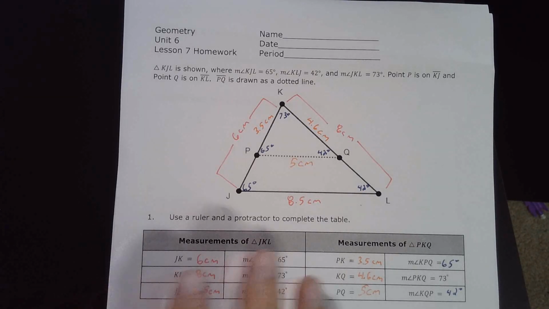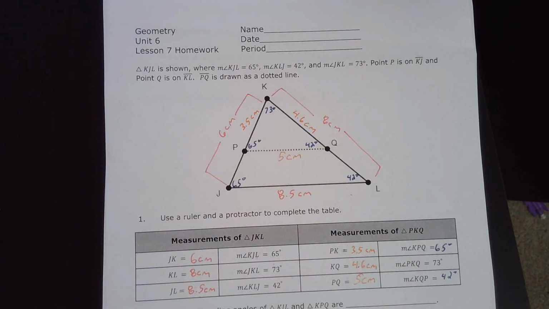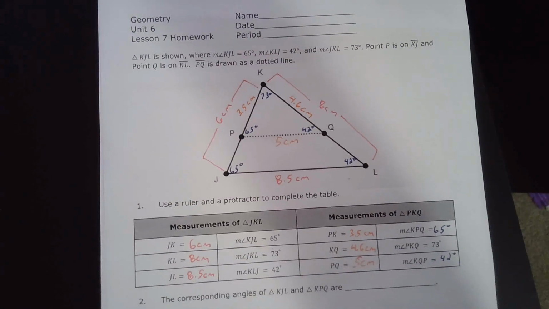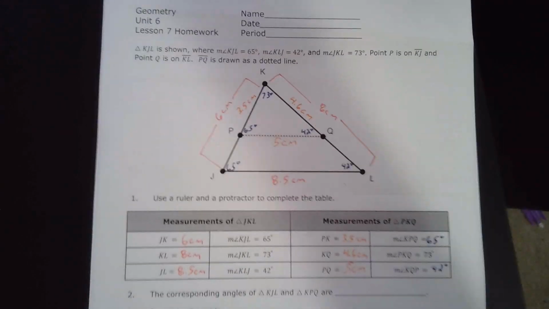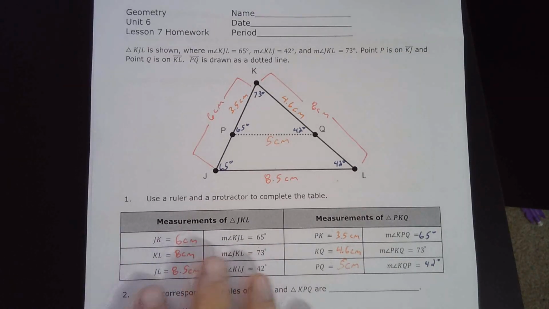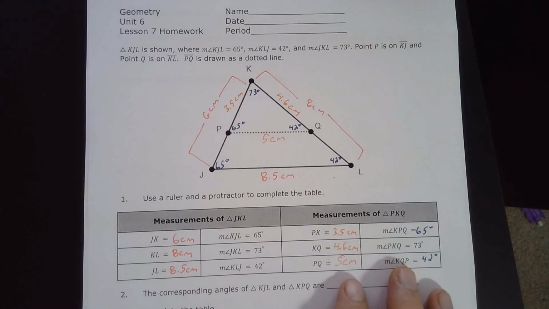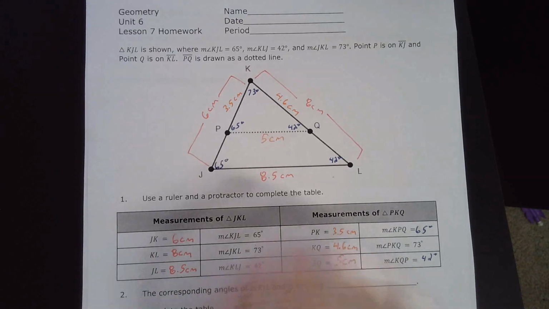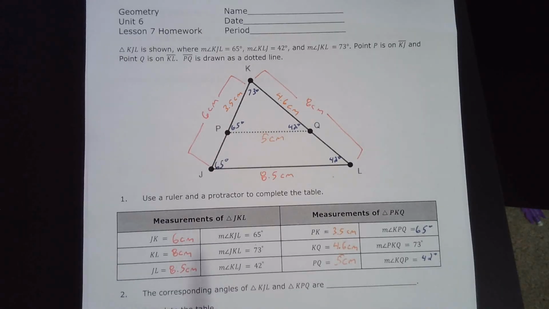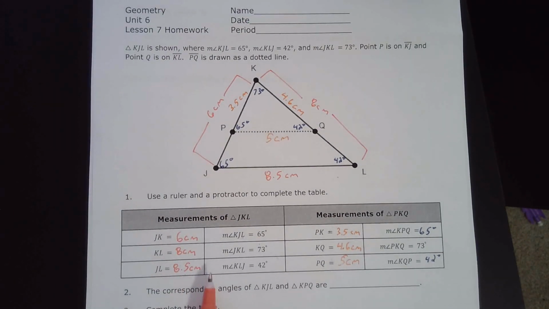Okay, so here's lesson 6.7. This is the homework. This is not the practice work, but this is to give you an idea how to do the practice work if you're working ahead here. I went ahead and did all the measurements off video. I think you guys know how to use a protractor and a ruler by now.